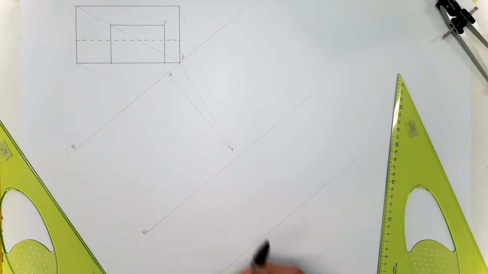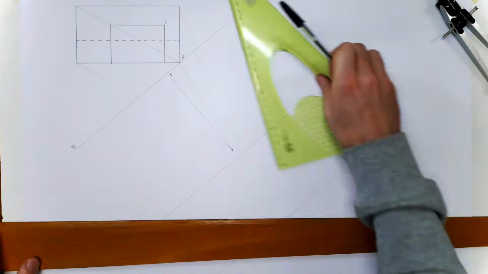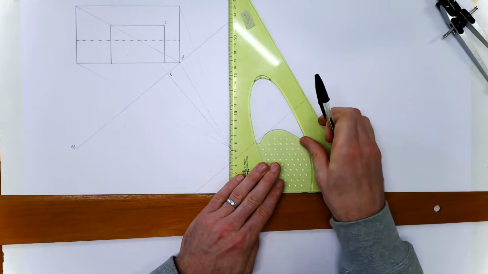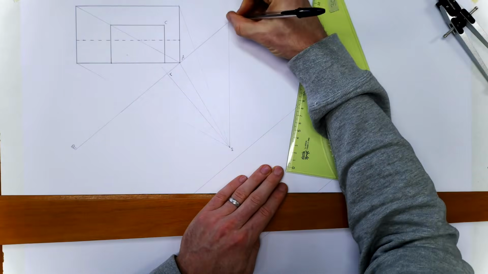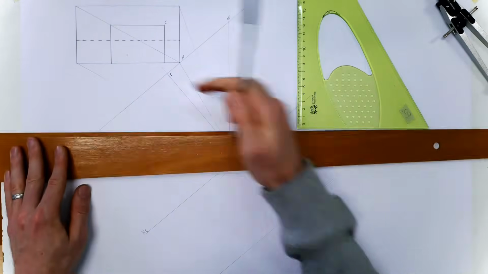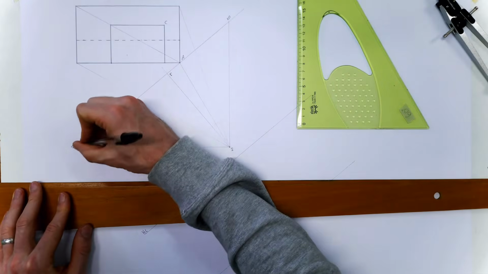So I need to locate my vanishing points. So I'm going to go parallel to the side of my plan. So that's a vanishing point, and parallel to this side, that's a vanishing point.